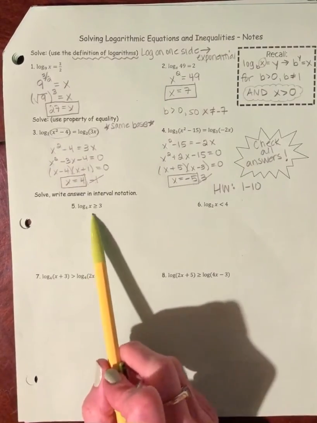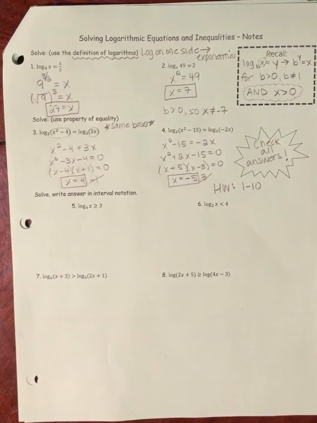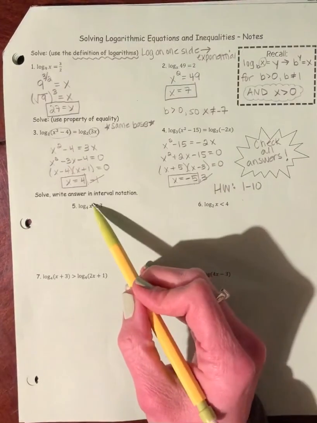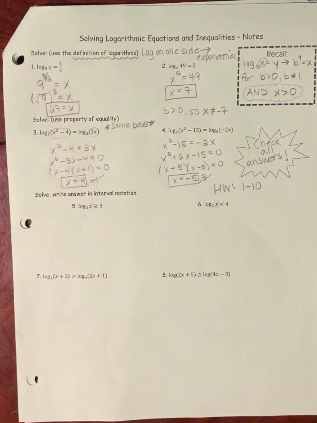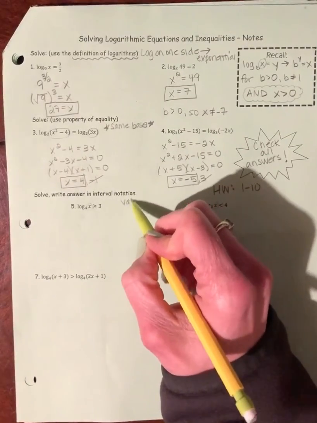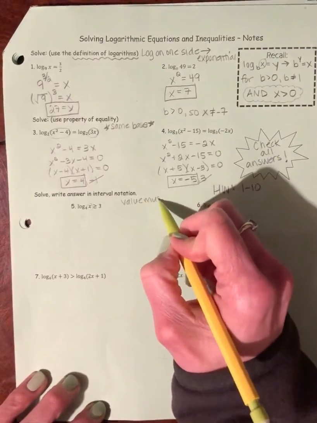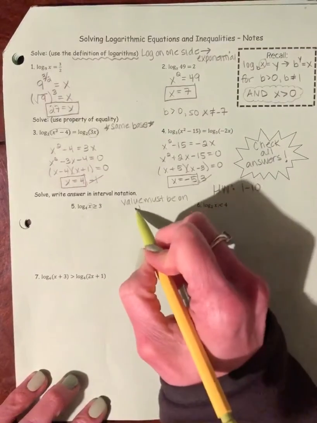So more specifically, when you have problems like numbers 5 and 6, you have the log on one side of the inequality. So anytime you do this problem, just like in an equation, you would have to set it up so that it's in exponential form. Now, this is what you have to watch out for. The value, x right here, has to be on the left-hand side when you're setting up the inequality. So the value must be on the left.